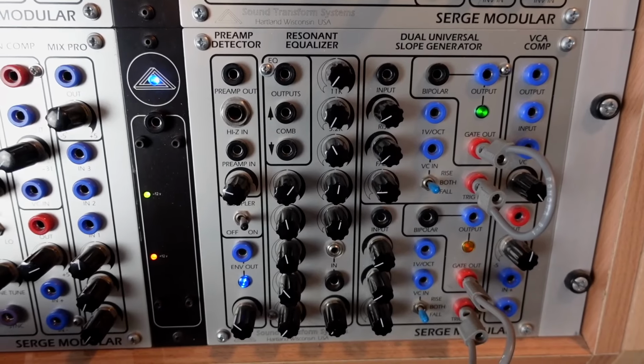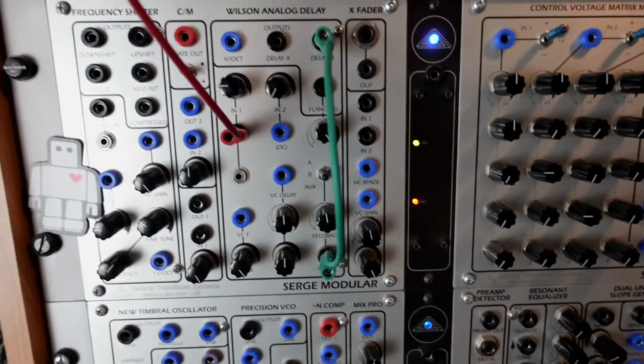By contrast, it is easy to set up various feedback patches with modules such as the Resonant EQ and Wilson Analog Delay. Here are a couple of patches playing together to produce a very nasty, angry soundscape.